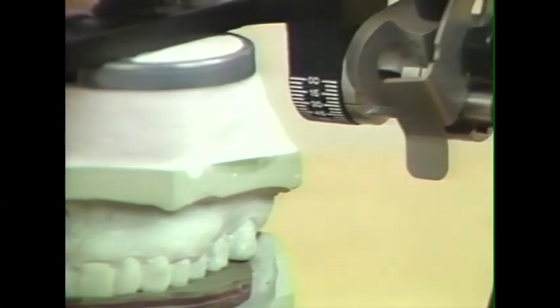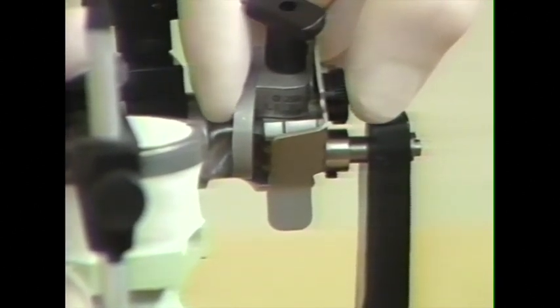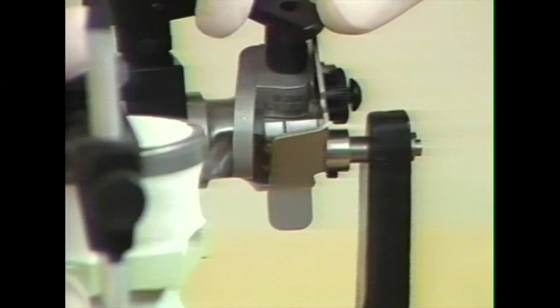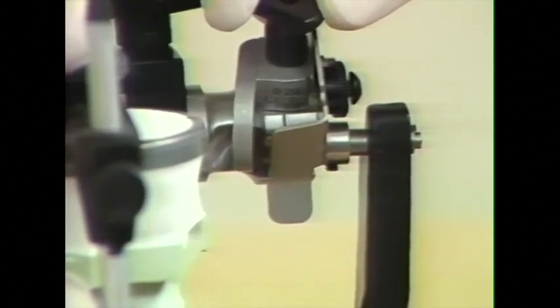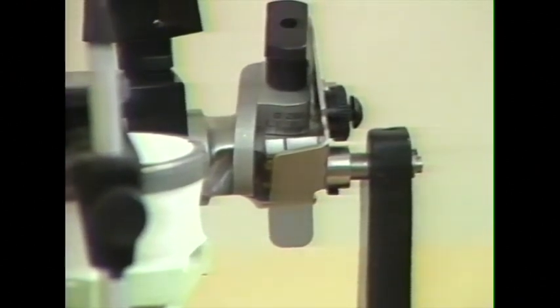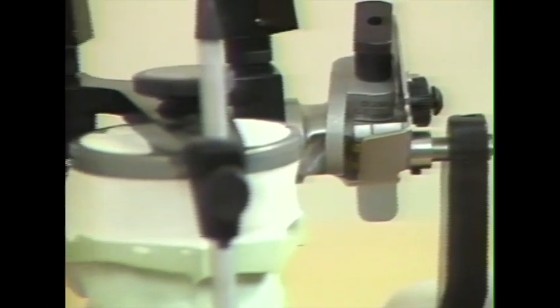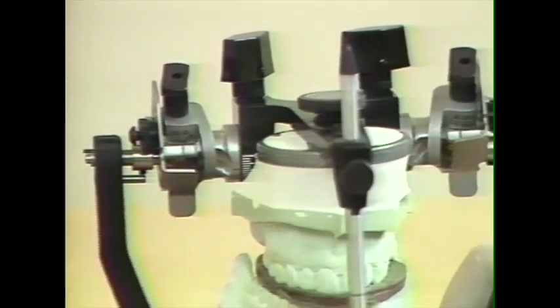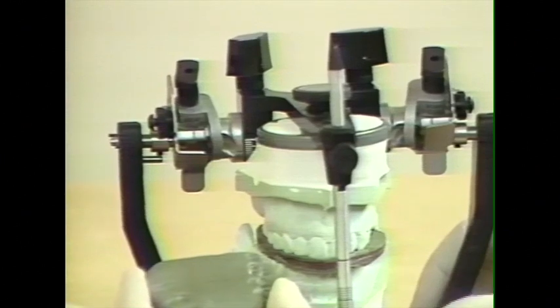We can lock that in position. And now, to set the Bennett angle, we move the Bennett guide until it contacts the condylar ball, and we've recorded a Bennett angle of between 10 and 15 degrees, about 12 degrees, and we lock that into position. To set the opposite side, we use the left lateral record and use the same procedure.